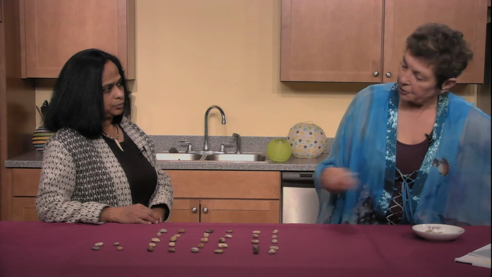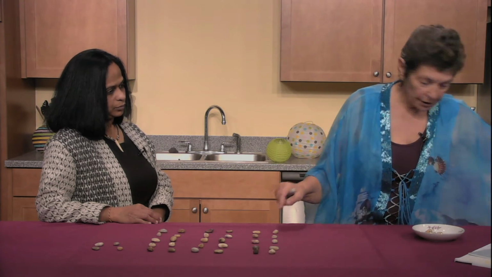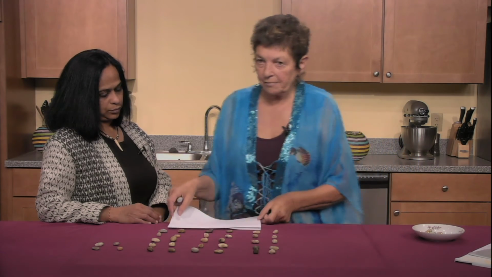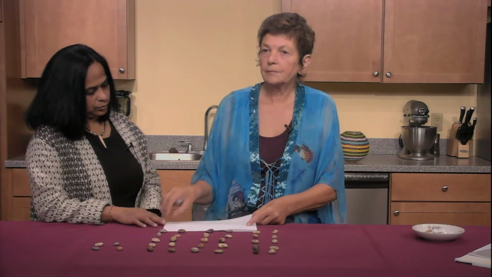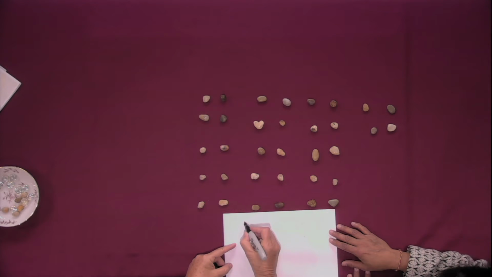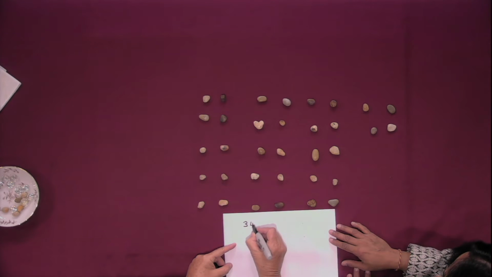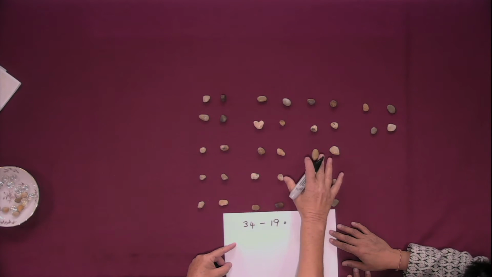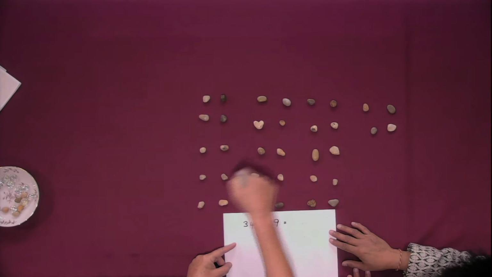So if we have 34 take away 19. That was the sum that we've been working on. The children see they take away from here, they're left with 1 ten and a 5. But how are they going to do it here if they've got this at school and they haven't got their pebbles?